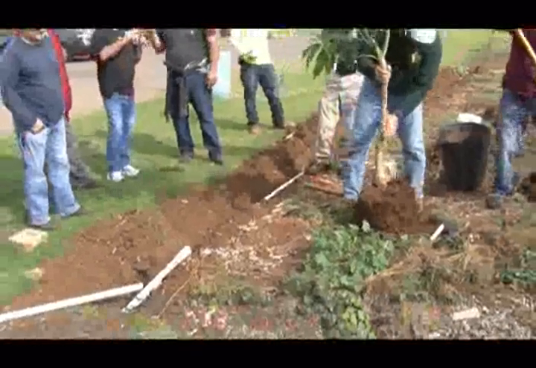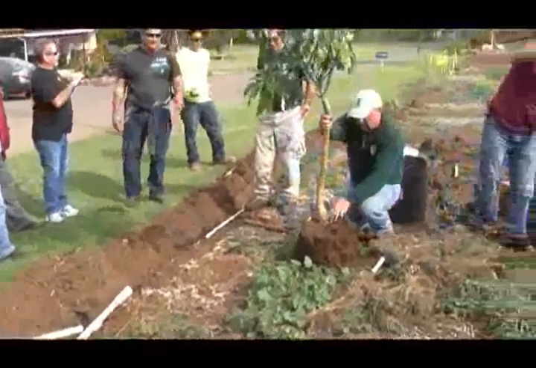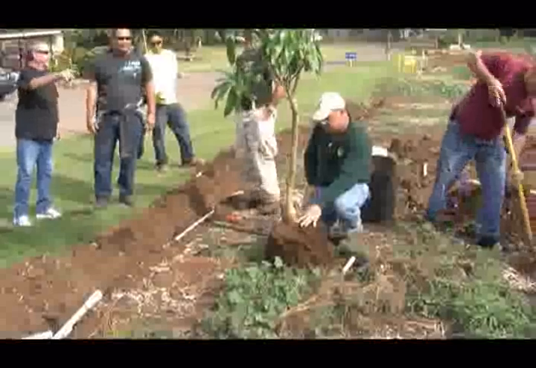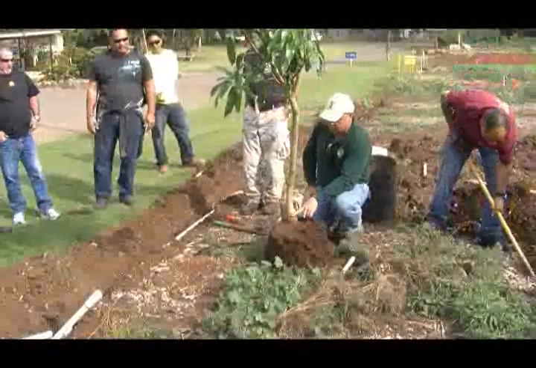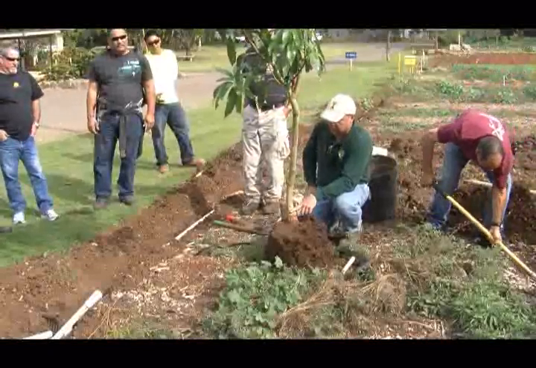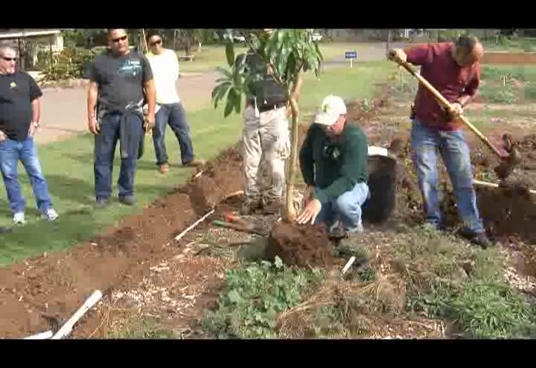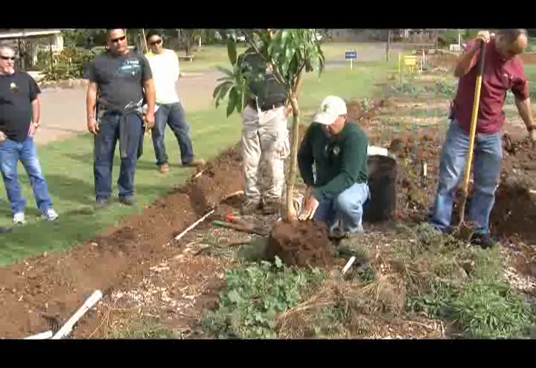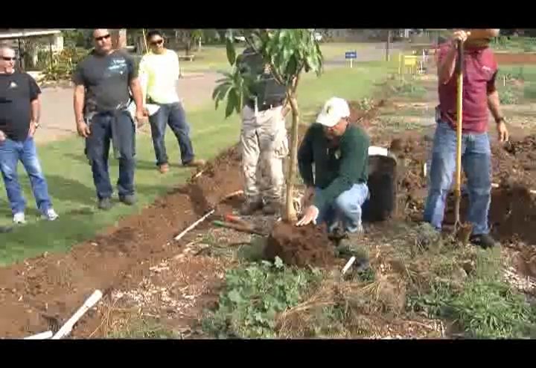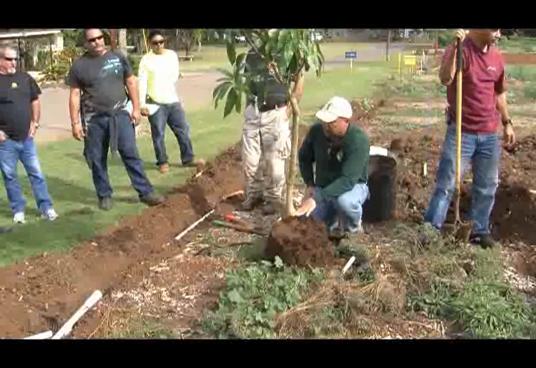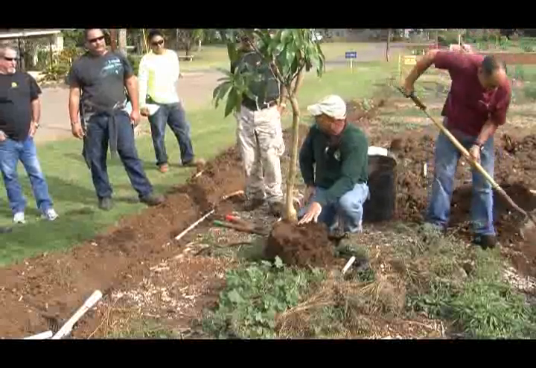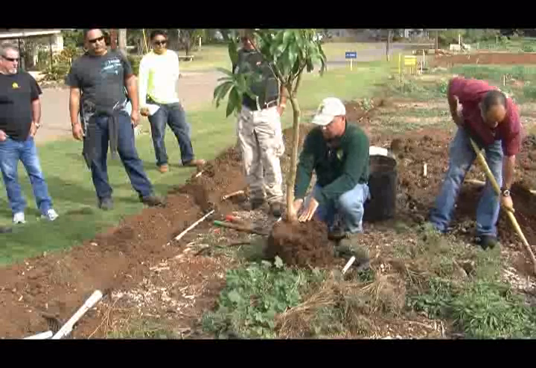Okay, if you notice, over here, this is where the root flare is, right? All the roots, they had it covered up to over here. Actually, I think it was up to here. So, no worries. So anyways, what we're trying to do is we're going to bury it. This is going to be our level, not where the soil was, but where the roots start coming out. The root flare is what we're looking for.